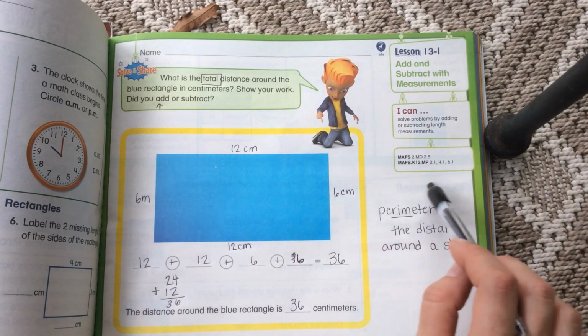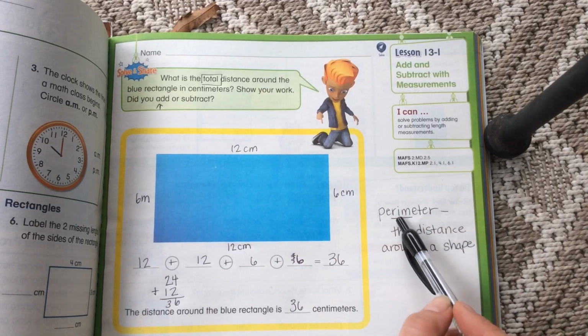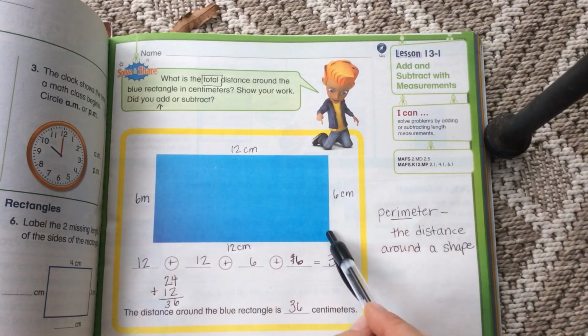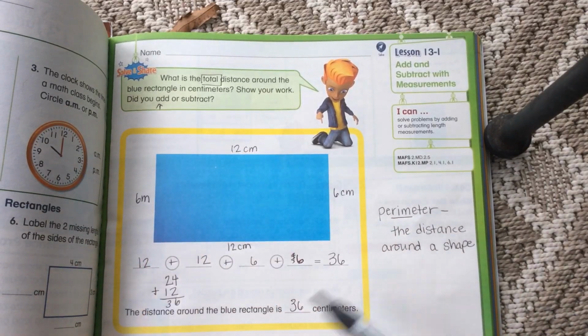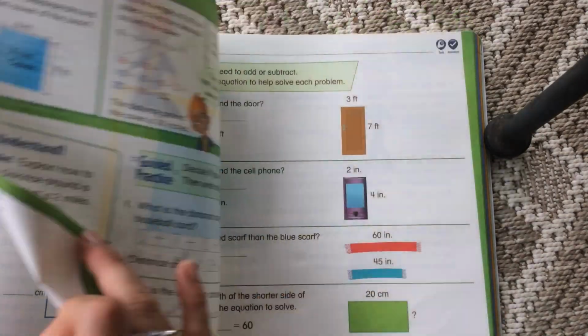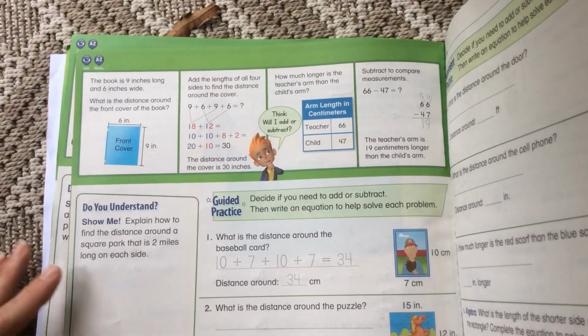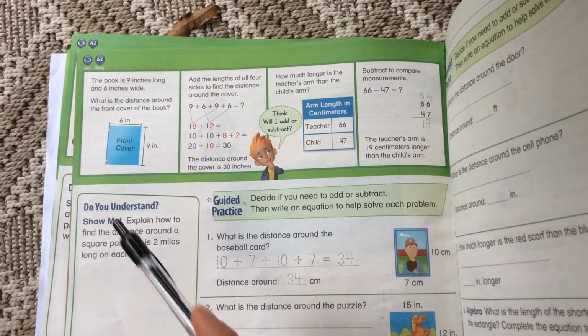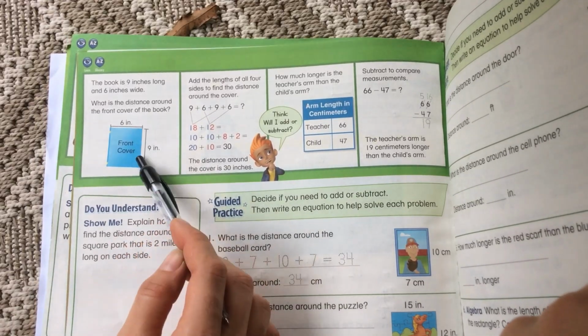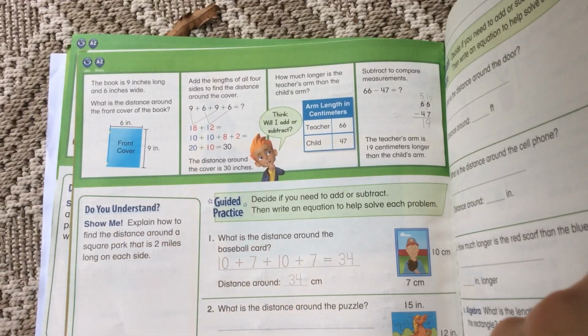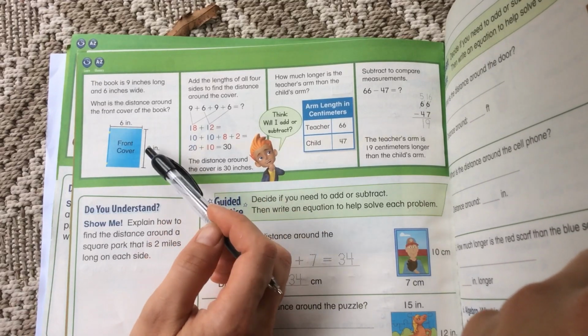So this is called finding the perimeter. The perimeter is the total distance around a shape. And this is a 3rd grade vocabulary word, but I figured that since we're doing it today, it wouldn't hurt to introduce you to that. So most of what you're doing today is finding the total distance around different shapes. So when you're finding the total distance around the shape, or the perimeter, they're going to give you 2 of the sides.